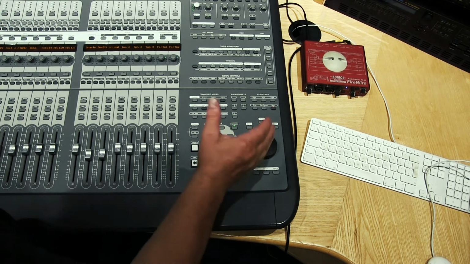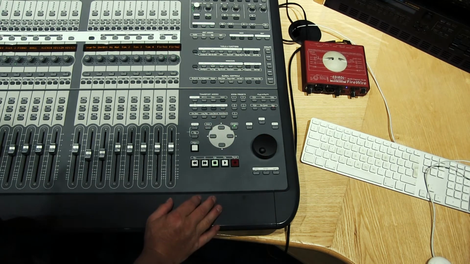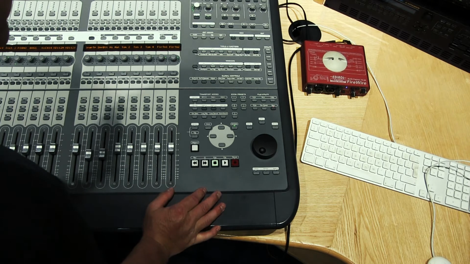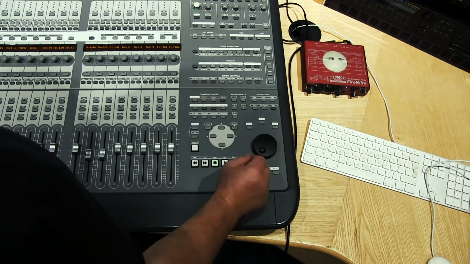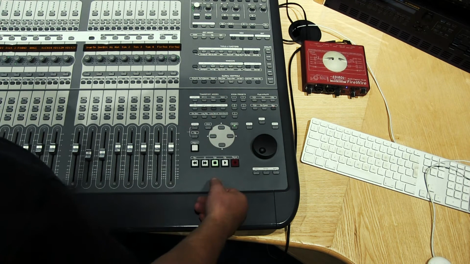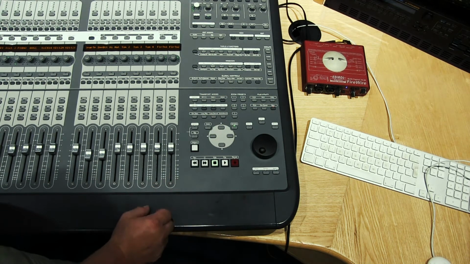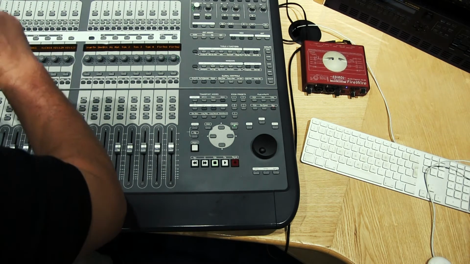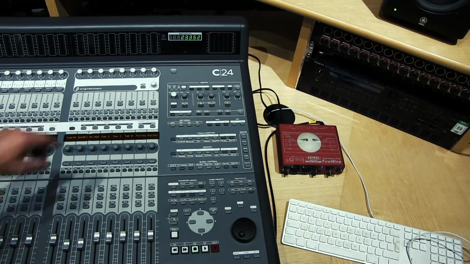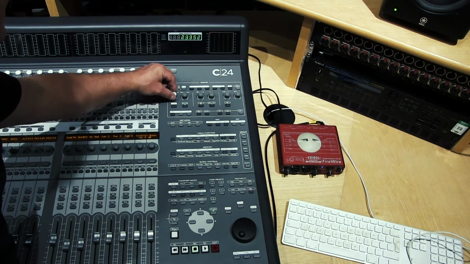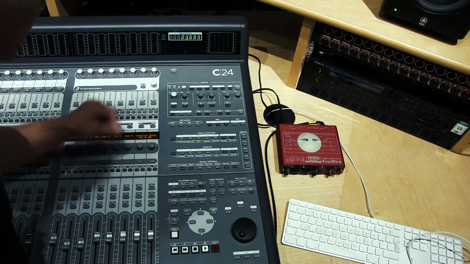So we're not limited to 16 on playback. Okay, all the transport modes and the zooms and the file utilities are available here that replicate what's going on in Pro Tools. So up at the top, I say we've got the control room speaker volume.